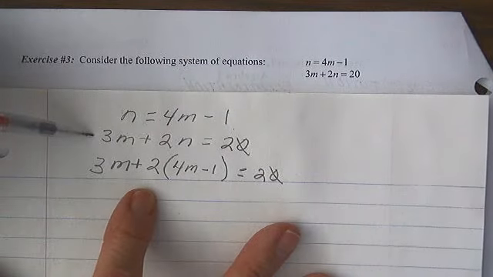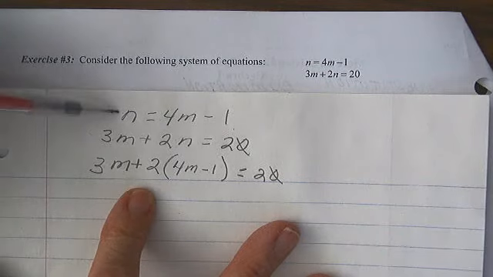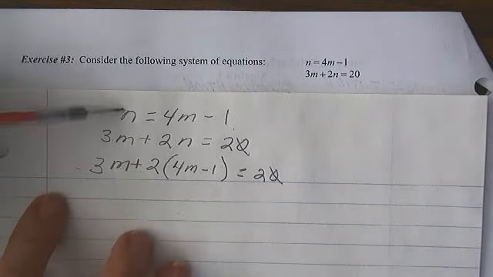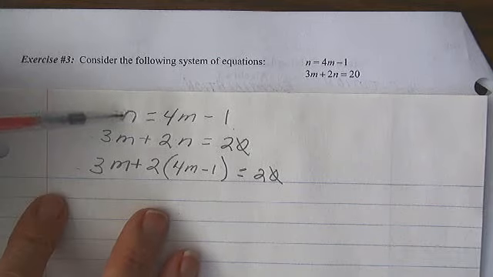Where did I get this? It was given. Where did I get this? It was given. I substituted the value for n.